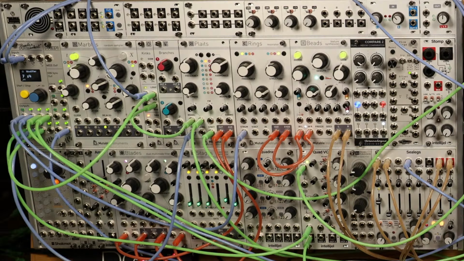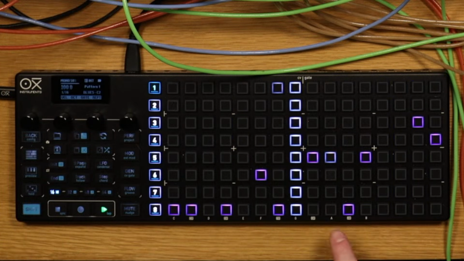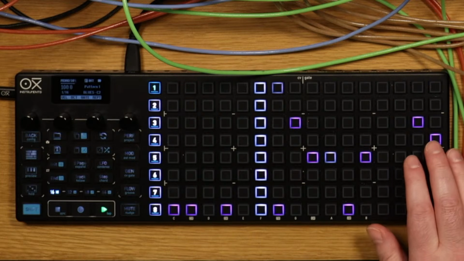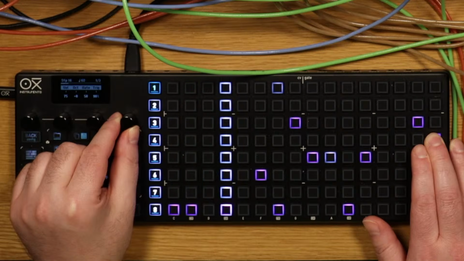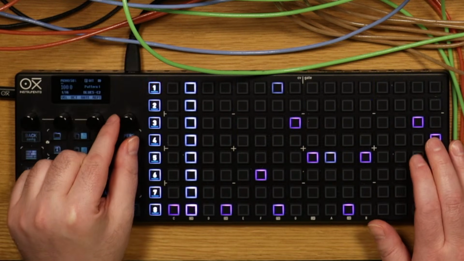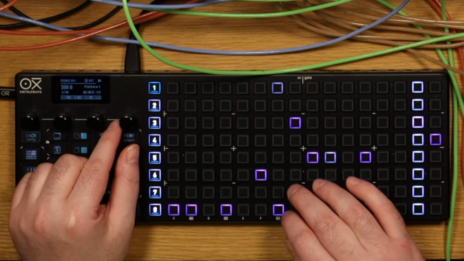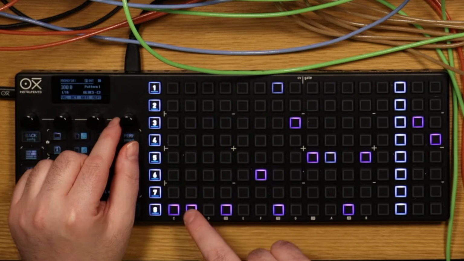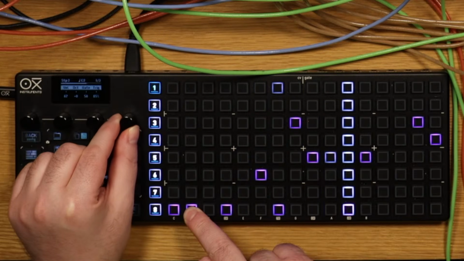I kind of like it with just little glitches let in here and there. I can also maybe add some probability on the actual sequence, so that some of these triggers don't always happen. And then we'll get more glitches from the model modulation.